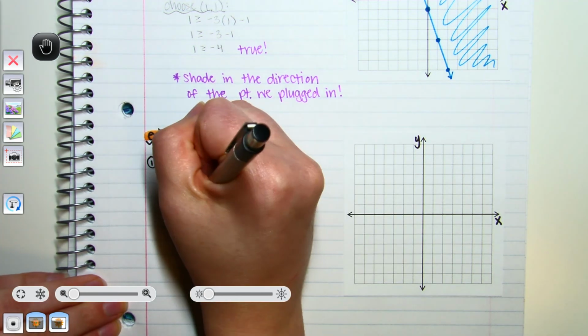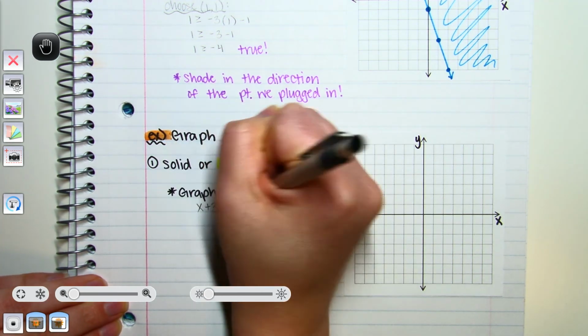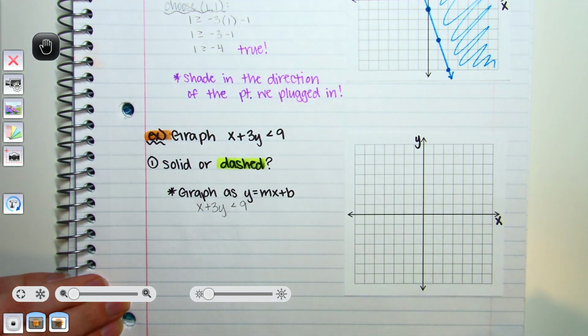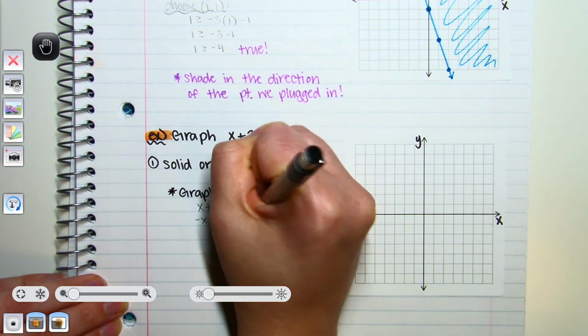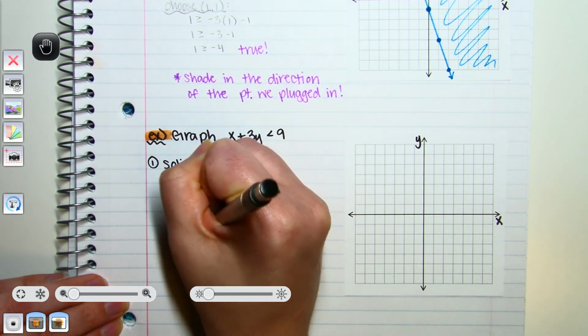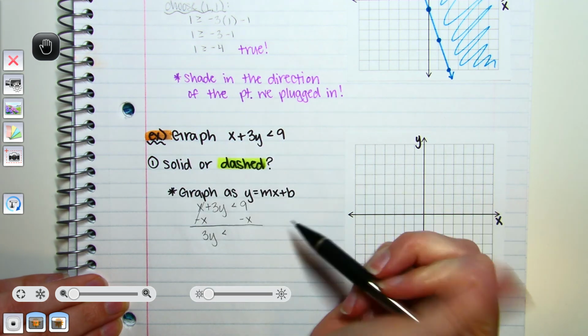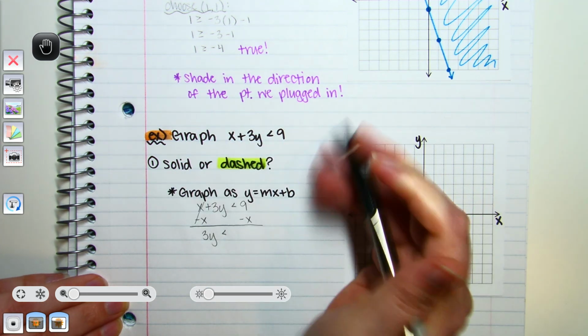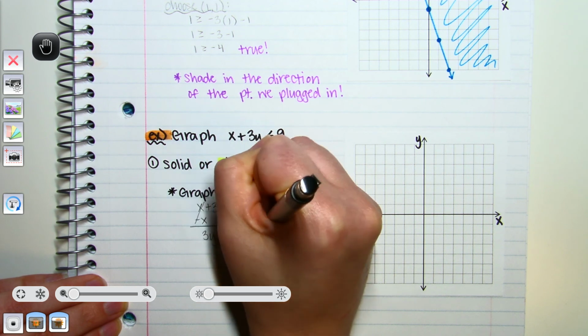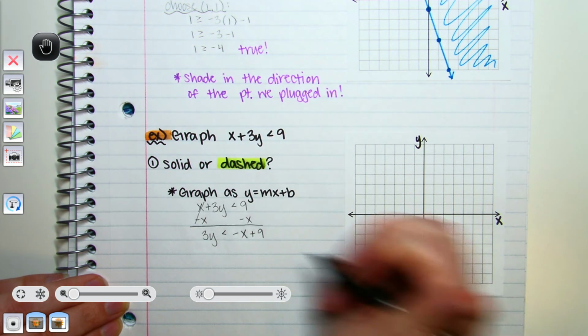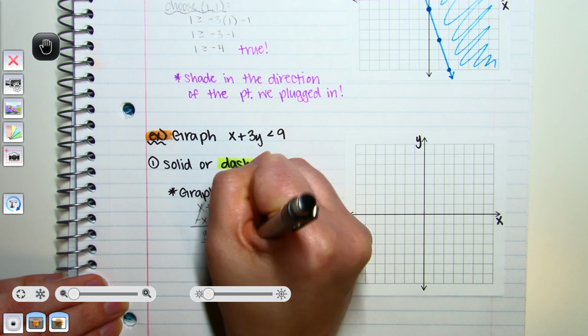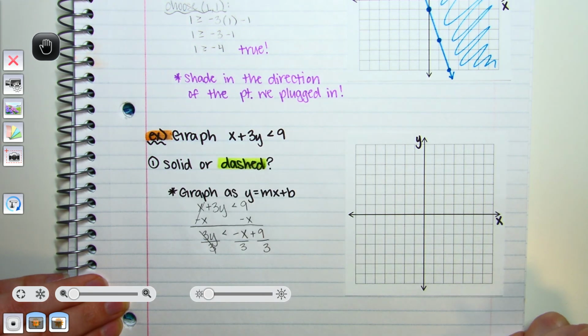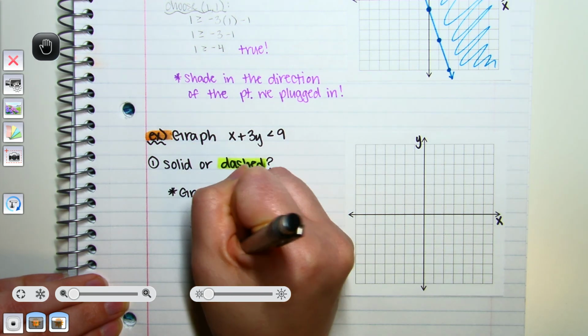So I'm going to go ahead and rewrite this. x + 3y < 9. What do I do first to put this in the correct form? Good. You should have said subtract x from both sides. So 3y is less than. Now, because I want this in mx + b form, I'm going to write the x term first. And then I need to divide everything by 3. Now I'm dividing both sides by a positive number, which means my inequality stays the same.